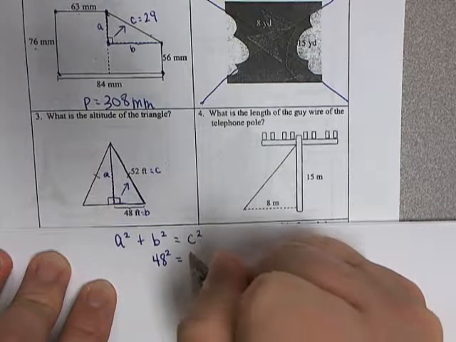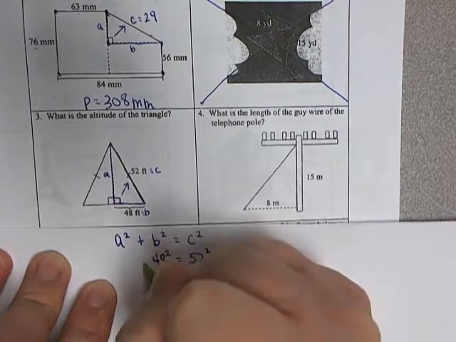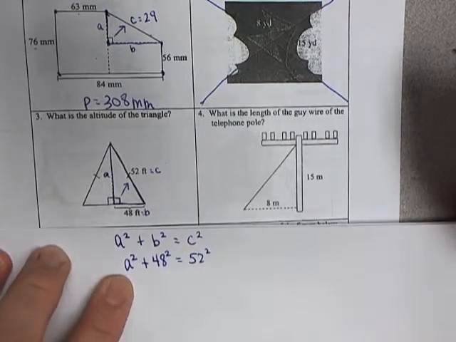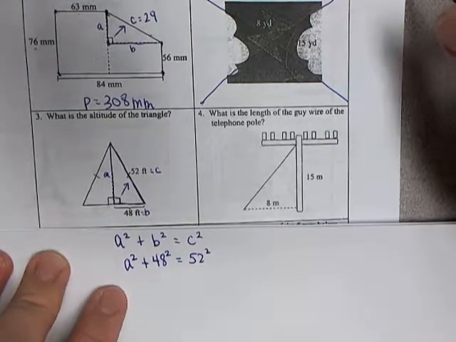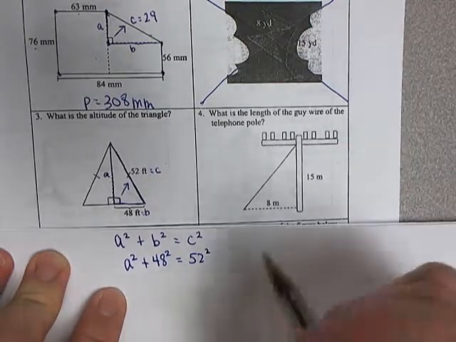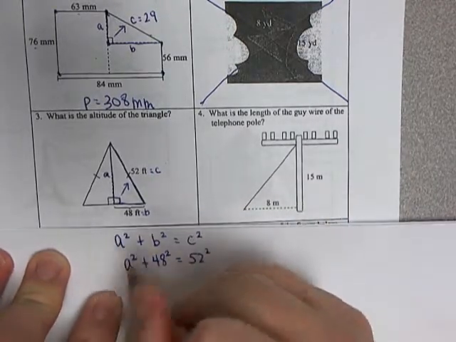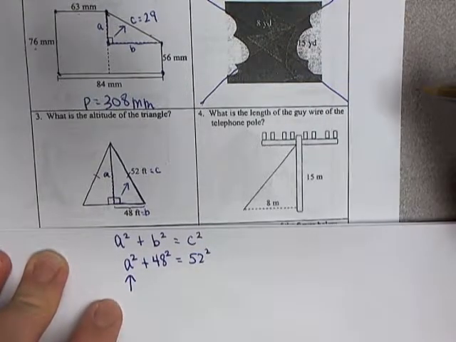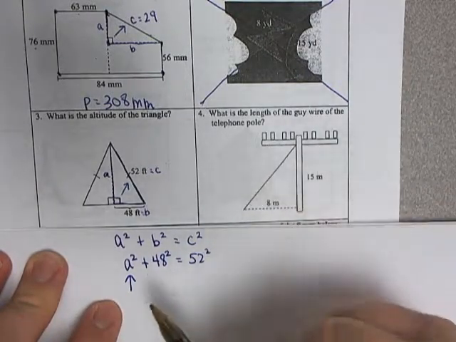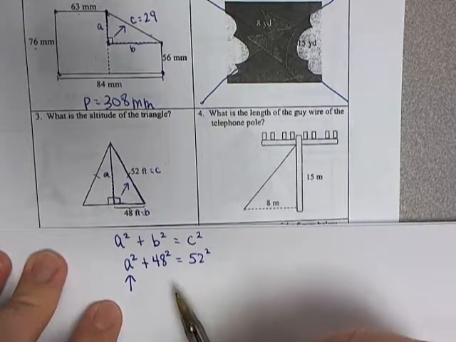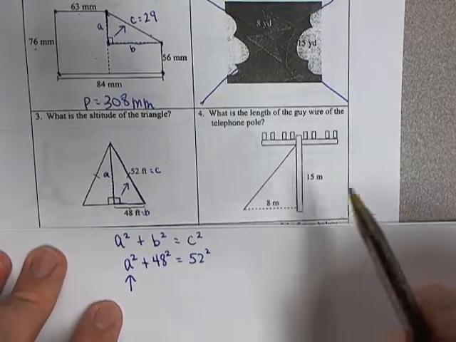C is 52 feet squared. And we're looking for A. So we're just going to rewrite that part of the Pythagorean theorem formula. Anytime we're missing a measurement of one of our legs, all we're going to do is square the two measurements, subtract the numbers, then take the square root to get our answer.